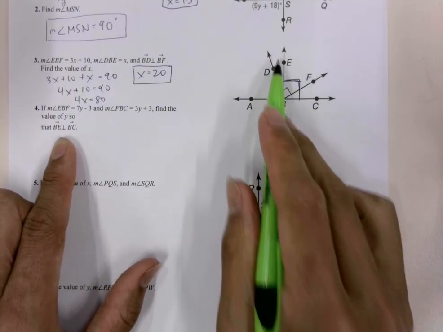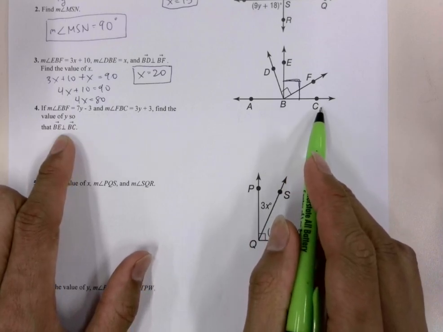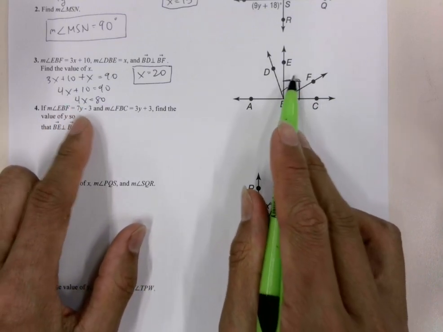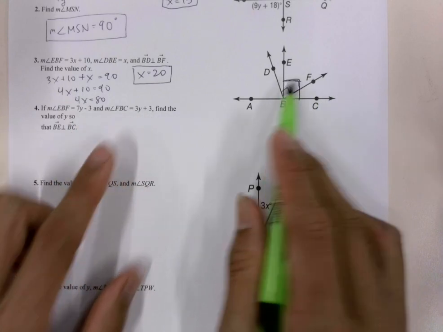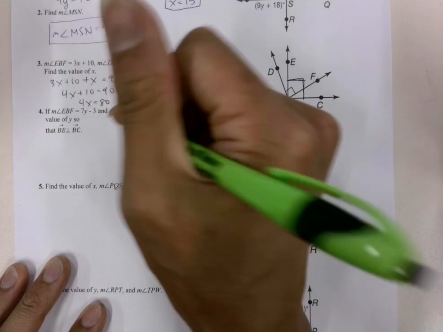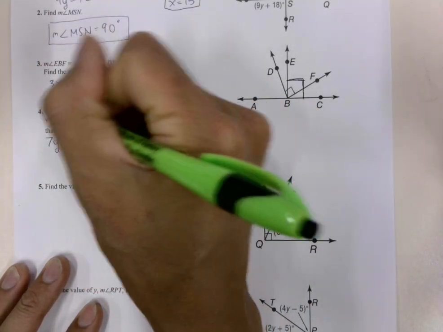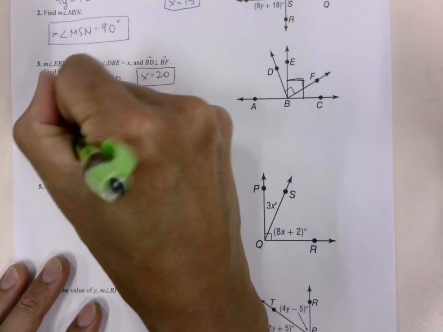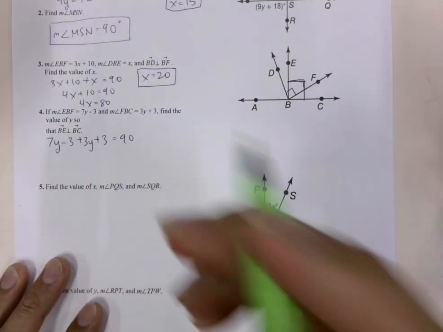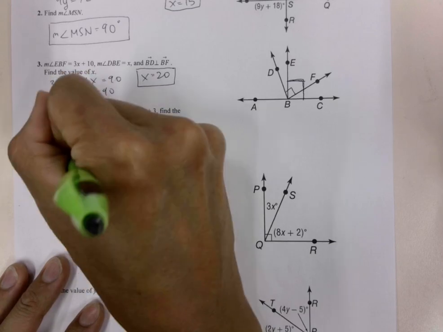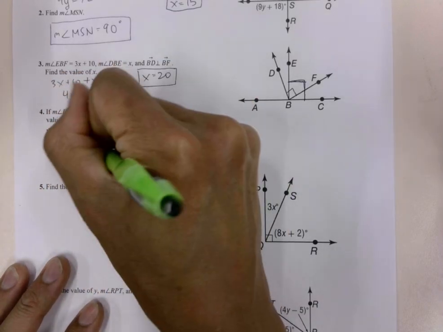I could take angle 1 and add it to angle 2 and set it equal to 90. That's how I'm going to make my equation. So it's 7y minus 3 plus 3y plus 3 is equal to 90. I'll combine my like terms, and I'll get 10y is equal to 90.